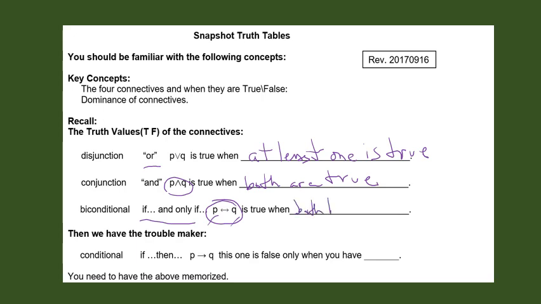Both have the same truth value. So that's when this one's true. And then the troublemaker, of course, right? The if-then. The if-then is a conditional. Under the condition P is true, Q needs to be true. So that simply tells us the only time we have a contradiction is when P is true and Q is false. So this one's false only when you have a T gives an F. You need to have these memorized.